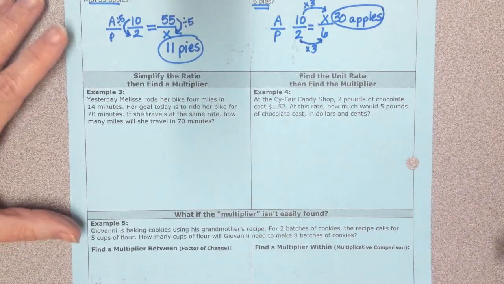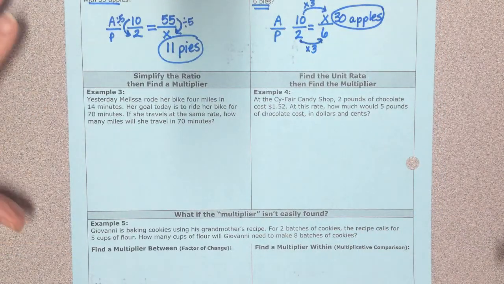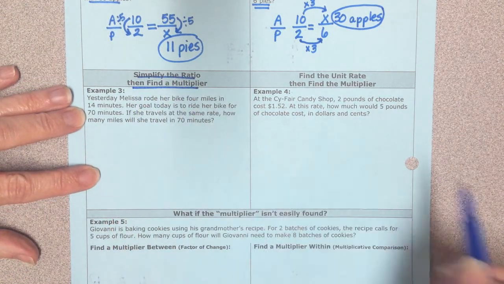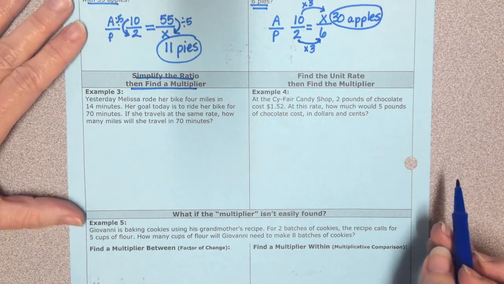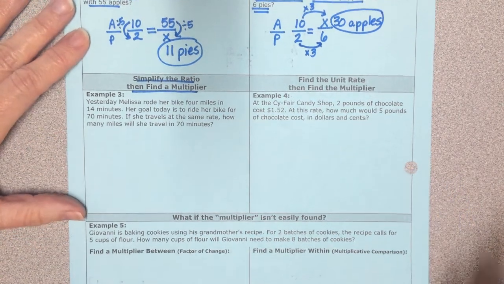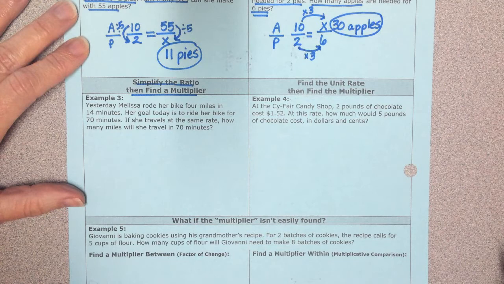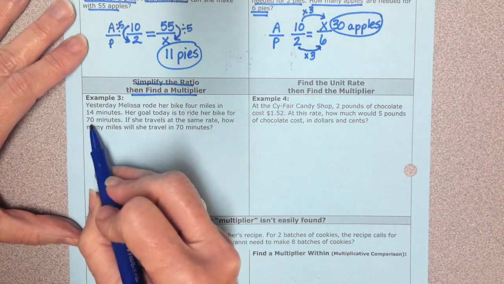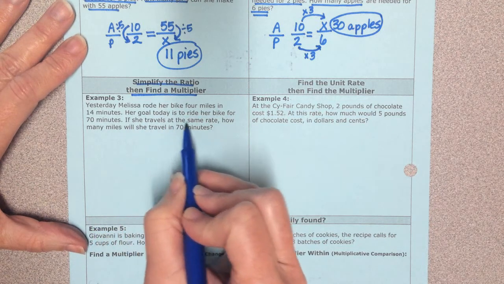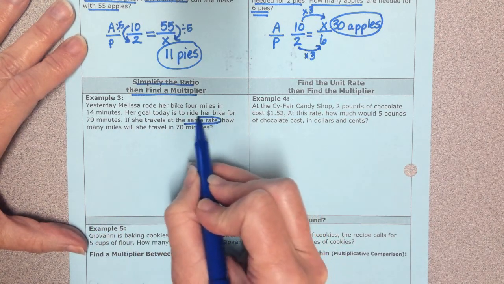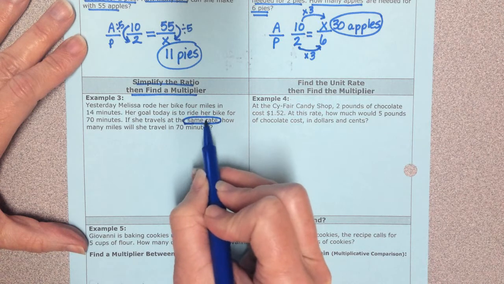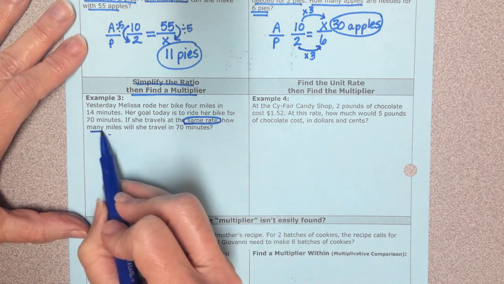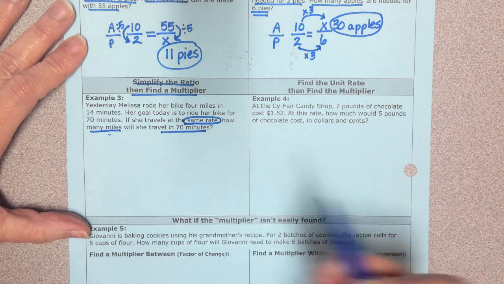Now let's take a look at example 3. This time they want us to simplify the ratio, then find a multiplier, because sometimes there's not a multiplier right away. You have to simplify it. So yesterday Melissa rode her bike 4 miles in 14 minutes. Her goal today is to ride her bike for 70 minutes. If she travels at the same rate, circle same rate, that's telling you right there to set up your proportion, set up your table. We're going to find out how many miles she'll travel in 70 minutes.